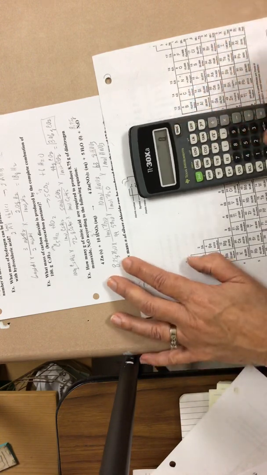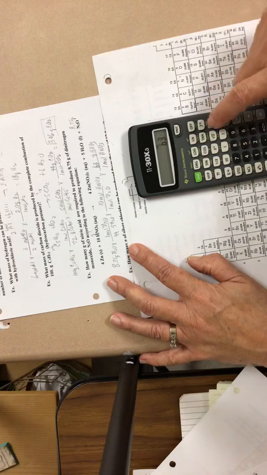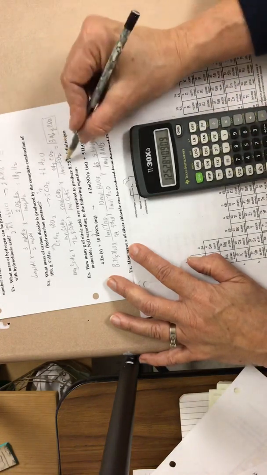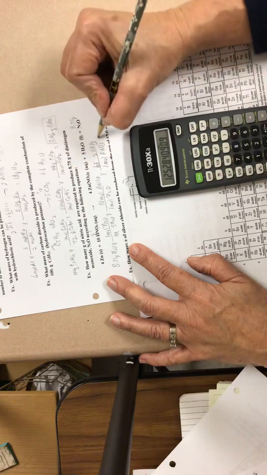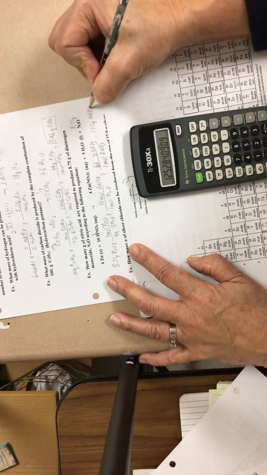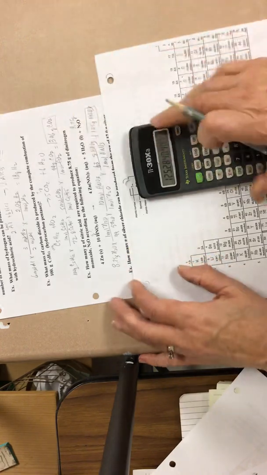So we're going to multiply across the top 8.75 times 10 times 63, divide by 44. We're going to have this answer in 3 sig figs, so we're going to say 125 grams of nitric acid was needed. Okay.